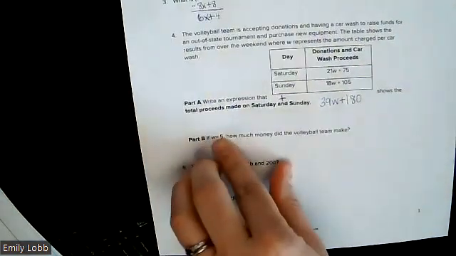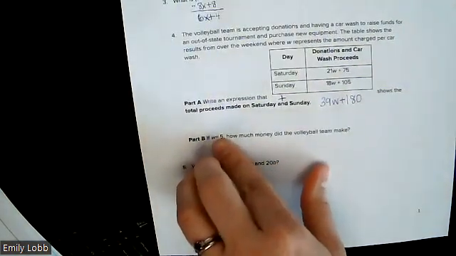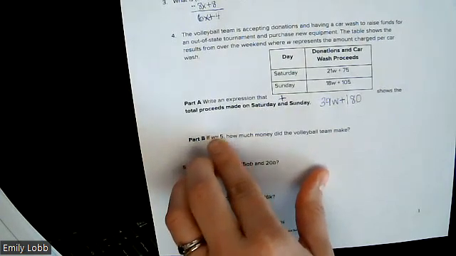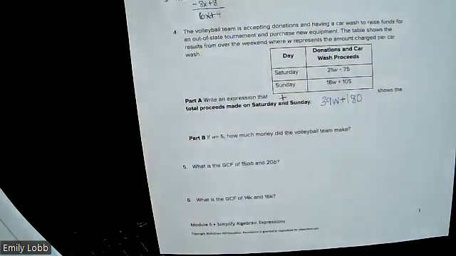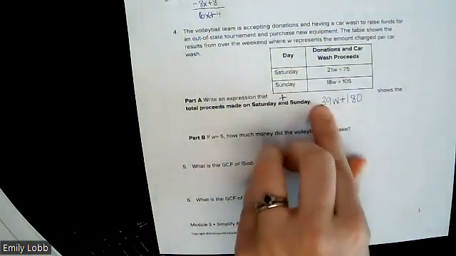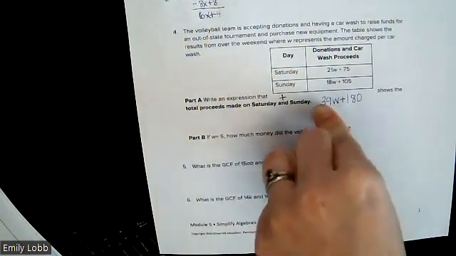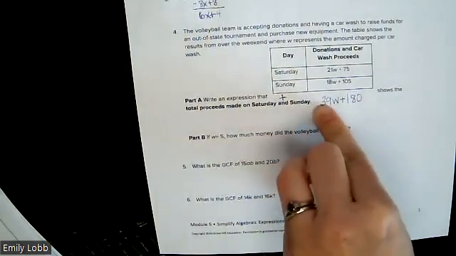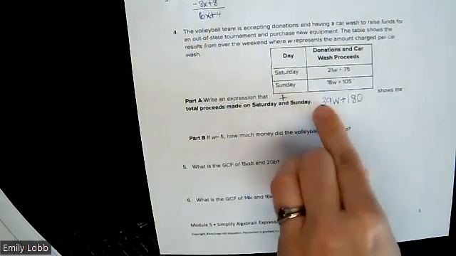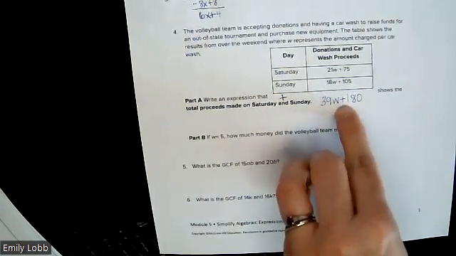Now we have to evaluate the expression for when W equals 5. Holy cow, what the heck am I supposed to do now? Yes, excellent. We have to remember what it means, Landon, when I have a number next to a letter.